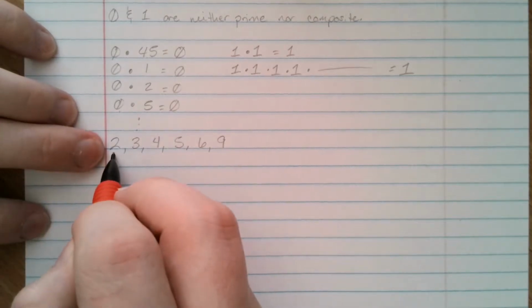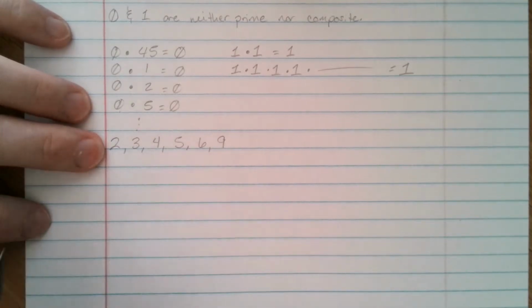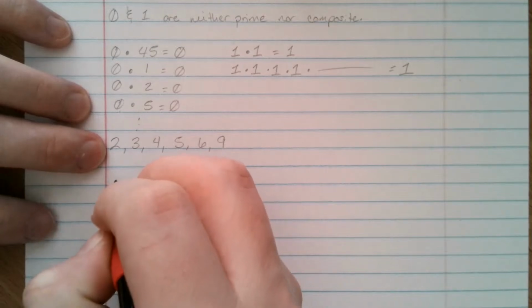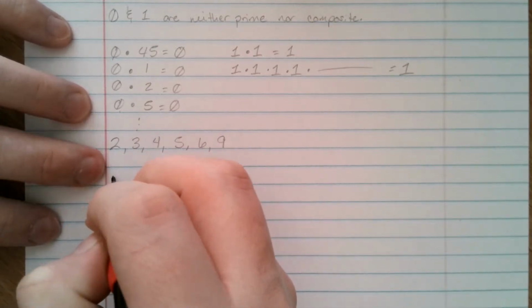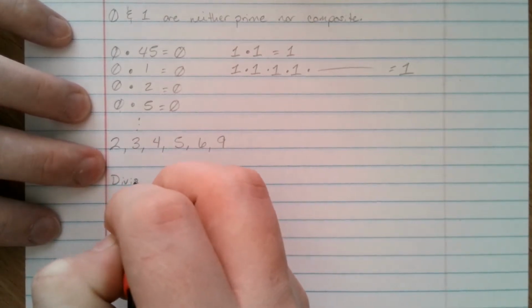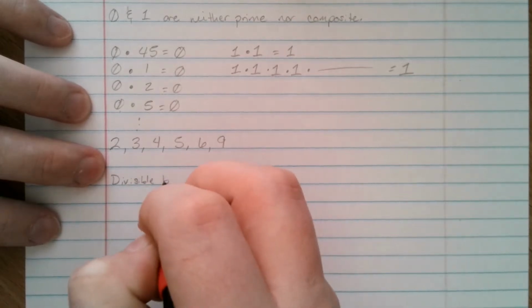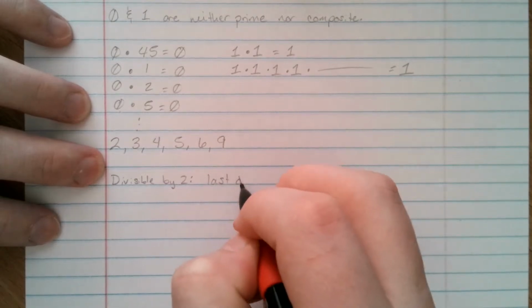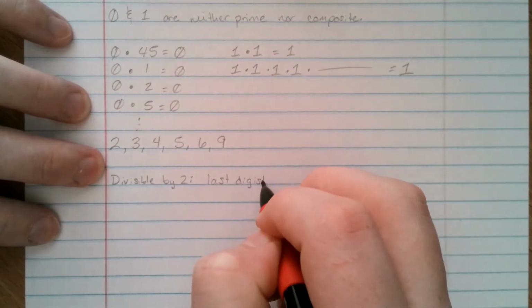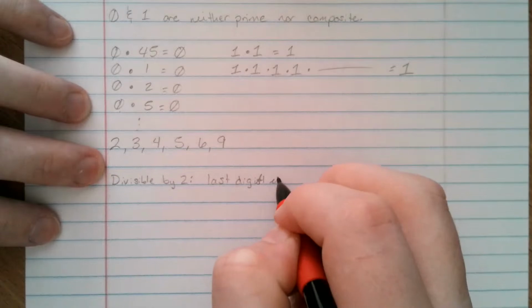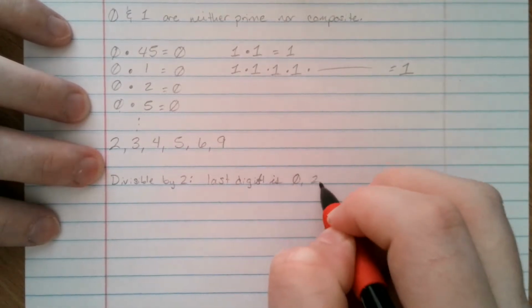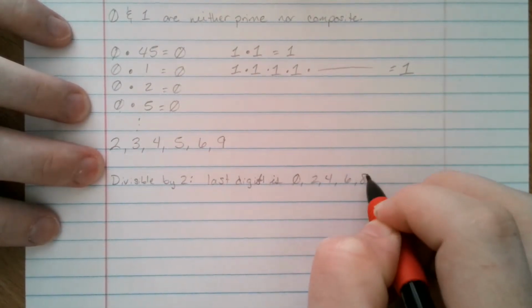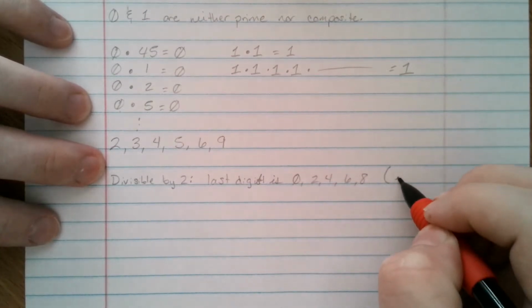So it's divisible by 2 if its last digit is 0, 2, 4, 6, or 8, otherwise that number is even.